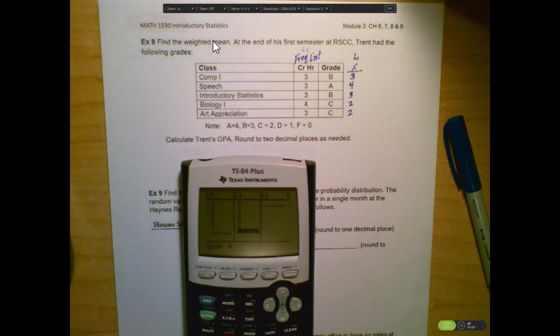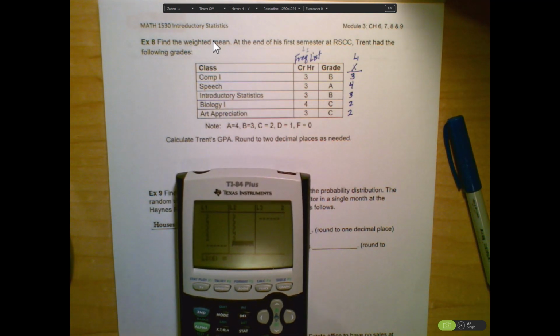Okay, and now we want to calculate Trent's GPA. So we go to stat calc, 1-variable stats, and list, that is our random variable x list. So I had that as I've noted up there in list 1. And I do have a frequency list. We don't always, but when we're calculating expected value or these weighted means, we do have a frequency list. And my frequency list was in list 2. And we calculate.